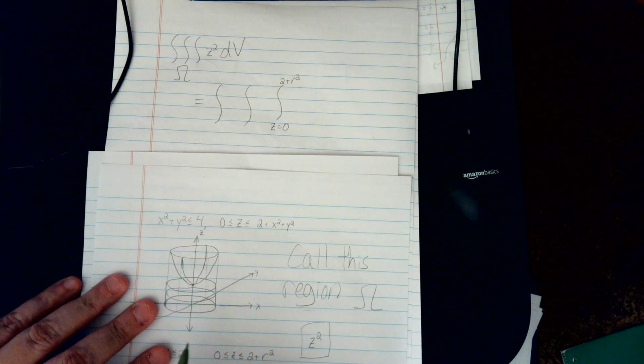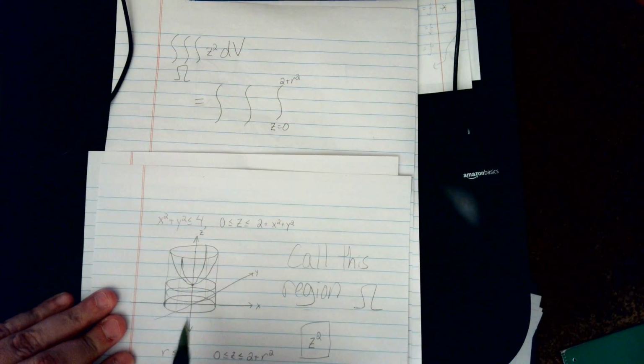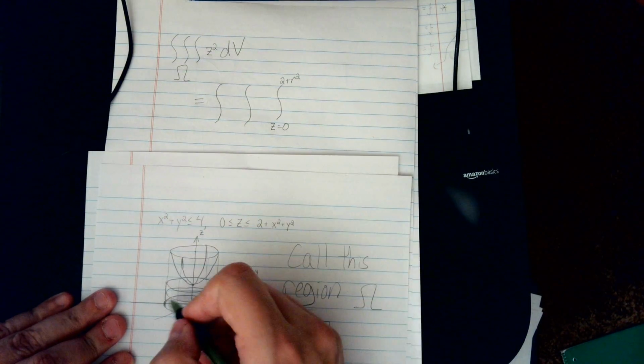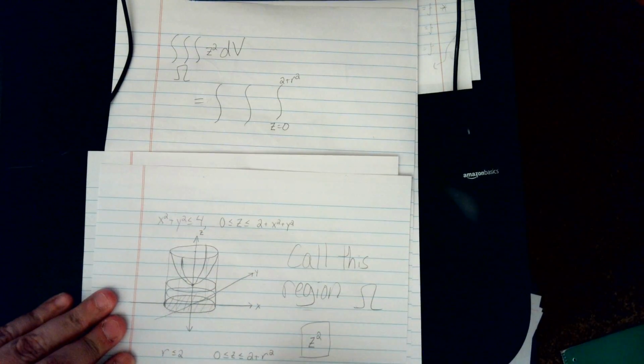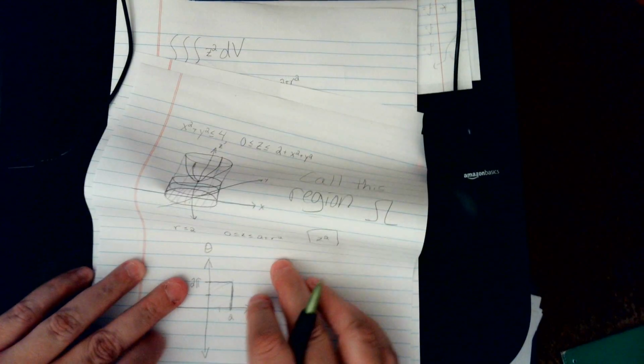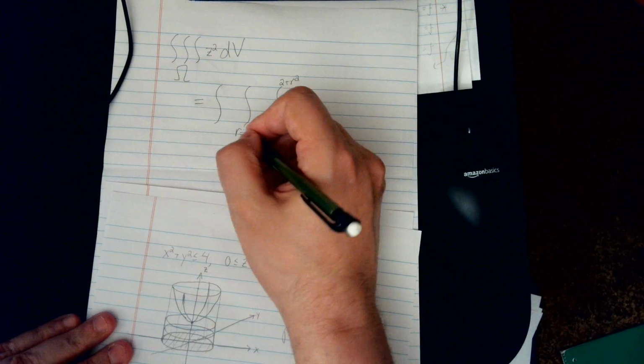If I stick that on the innermost integral, then after I do that, the shadow, if you will, is just this disk down here, which is this rectangle in r theta space. Oops, you can't see the rectangle. So, r goes from 0 to 2.